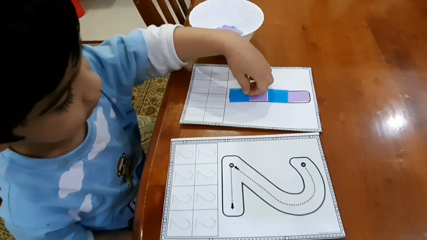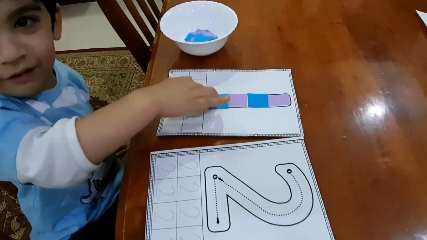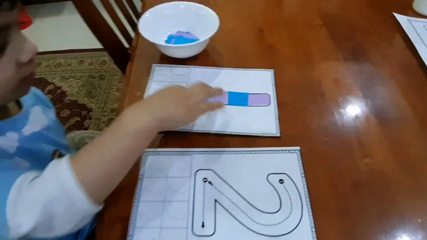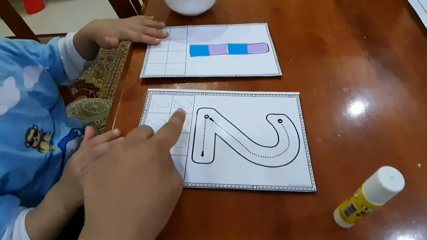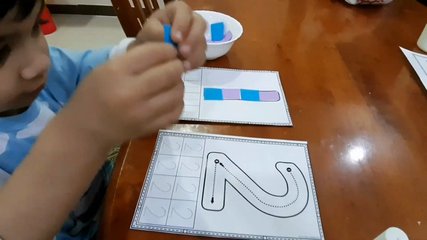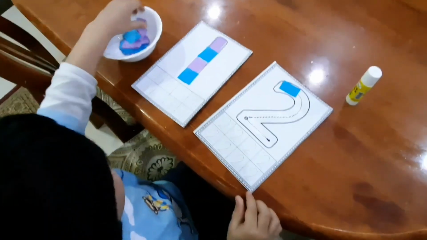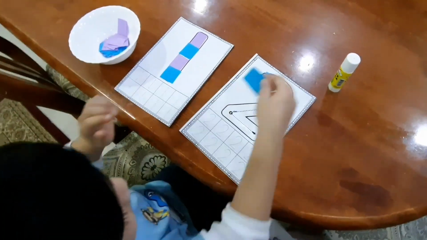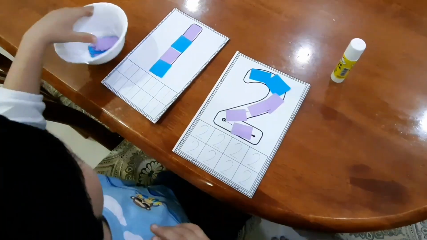My God, you are so smart. Stick like this, press hard like this. Do like this, spread like this. Oh, this. Now on number 2, round and go back. Yes. Round and go on the right. Good job. Good job. You want to take a purple color?